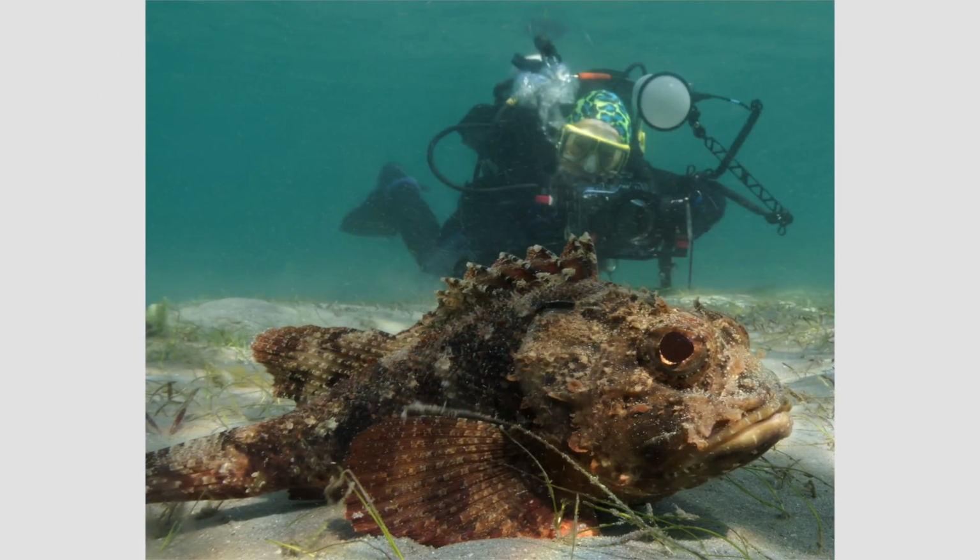What I must remember to do is focus on the near subject, the scorpionfish, then lock my focus on the scorpionfish before moving my camera to recompose my image. I did this here, and now the scorpionfish is very clear, and the diver is not too bad because of the good depth of field, the better depth of field we have behind the subject.